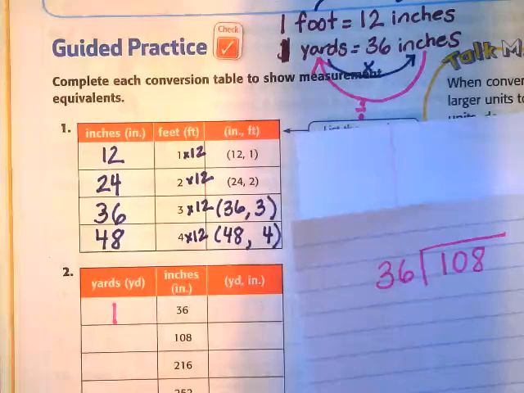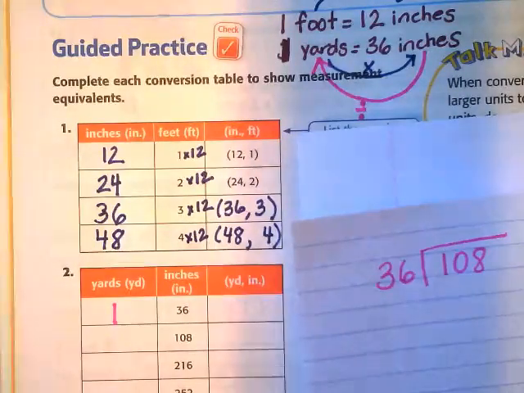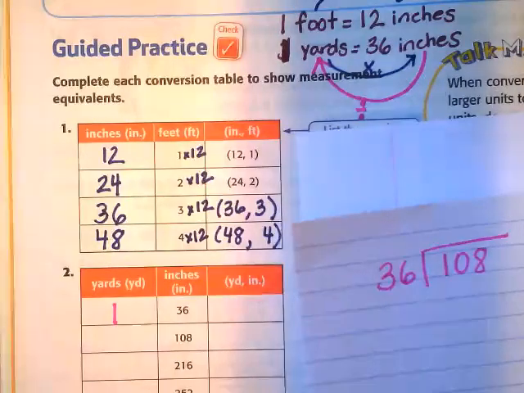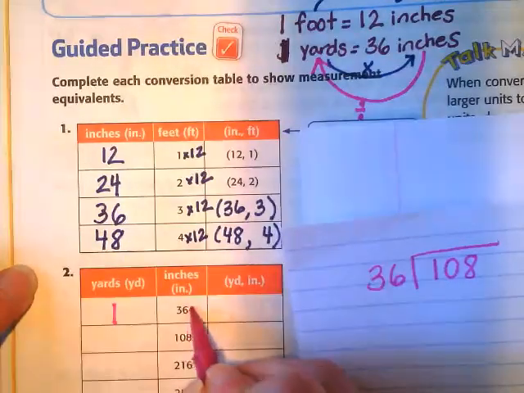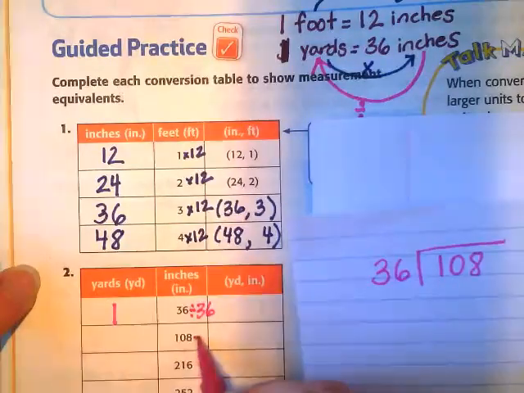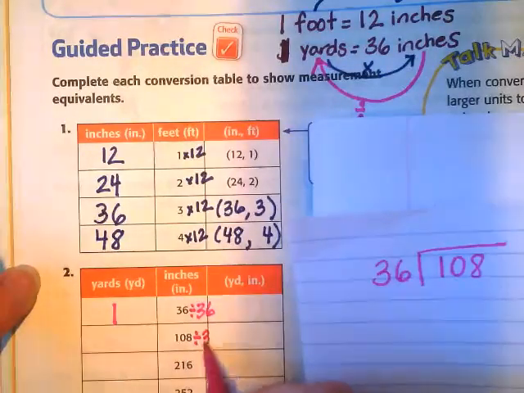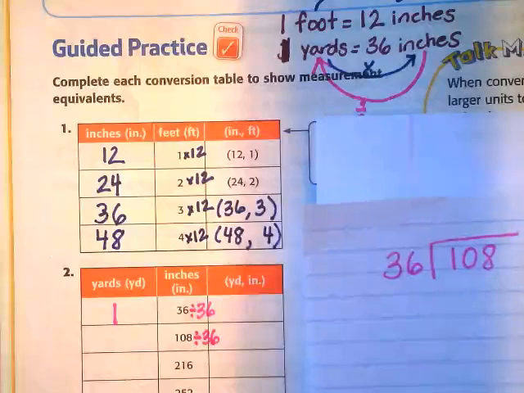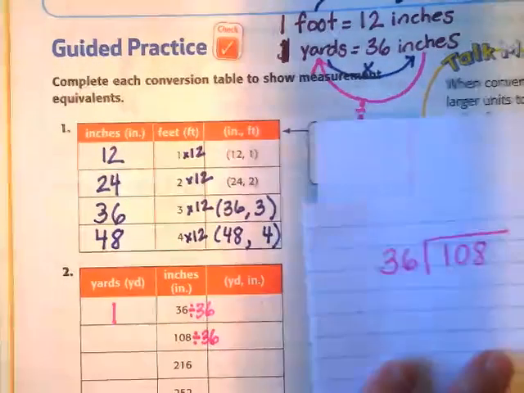On this, I'm going to show you how to do it by hand. I'm going to allow you on this, if you need to, to use a calculator, because I want you to just practice the process of multiplying and dividing and what to do. So for this, you divided 36 divided by 36 and got 1. If you did 108 and you divided that by 36, what would it be?